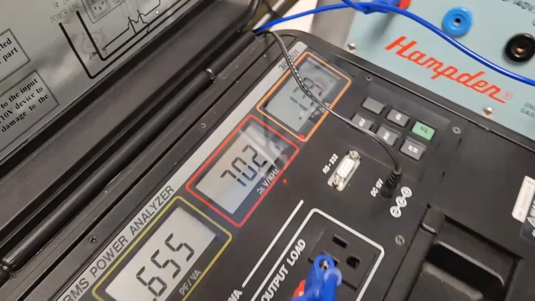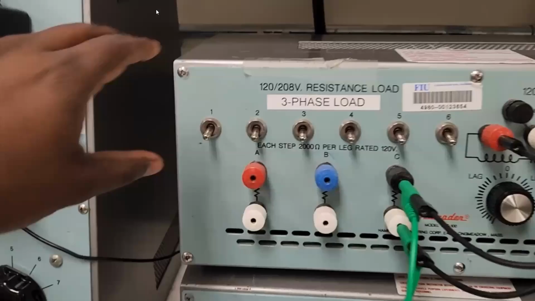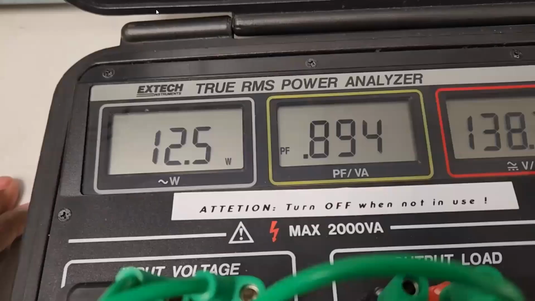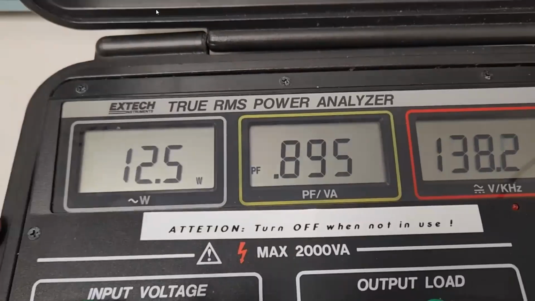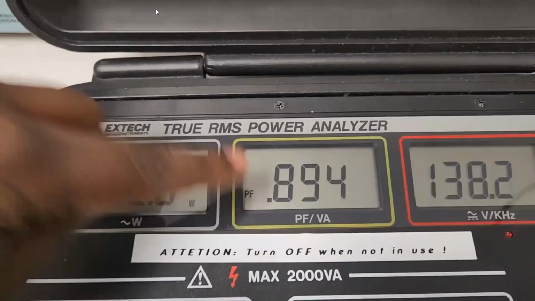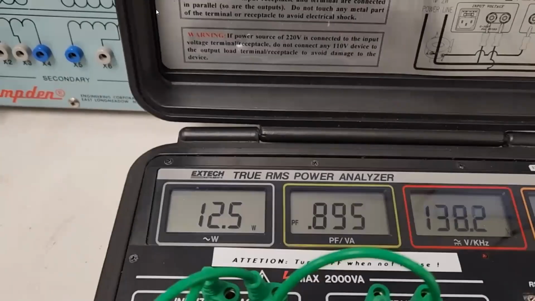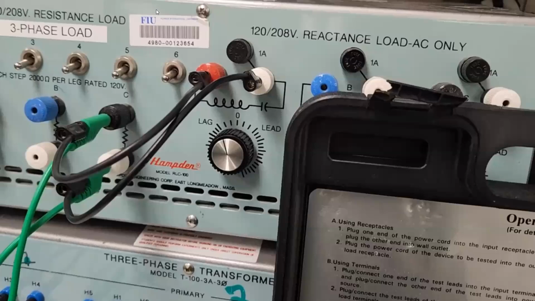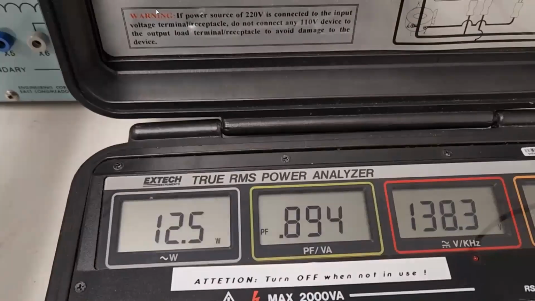Okay, 70. So supply voltage is 70. Let's turn this on. Now let's look at the power factor and input power, output power. So these are the readings of output power and output power factor. As I told you, we need to actually change the power factor by changing the value of inductance, so that the power factor becomes 0.8.